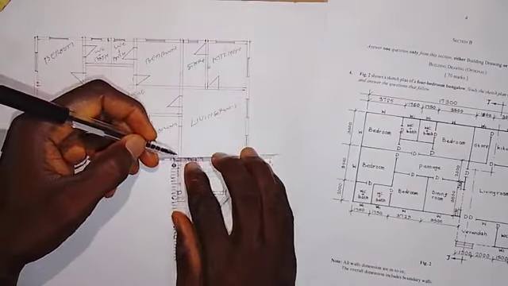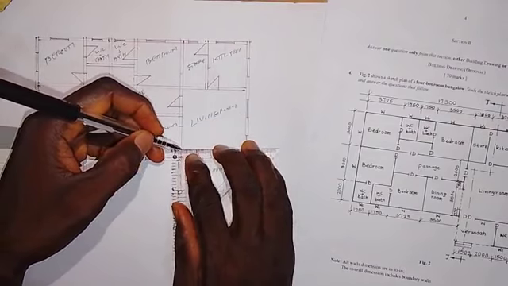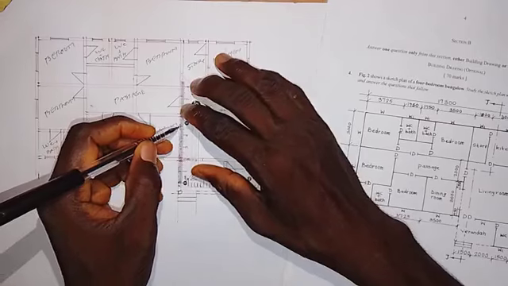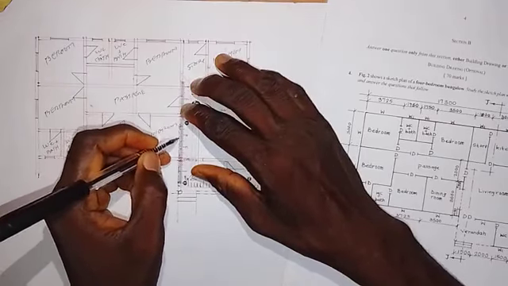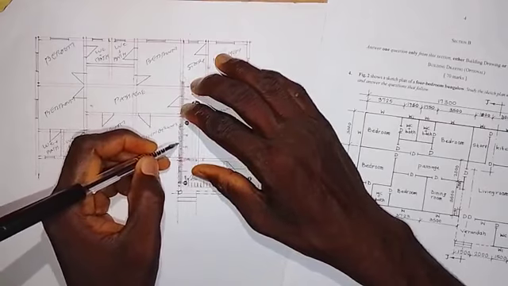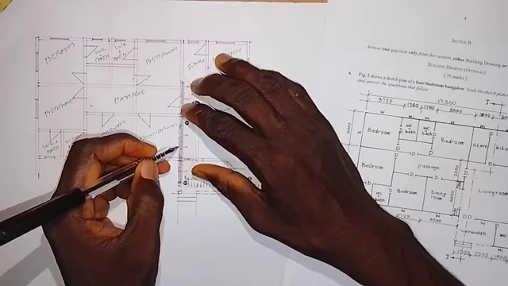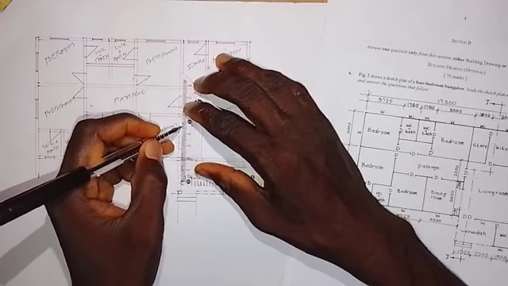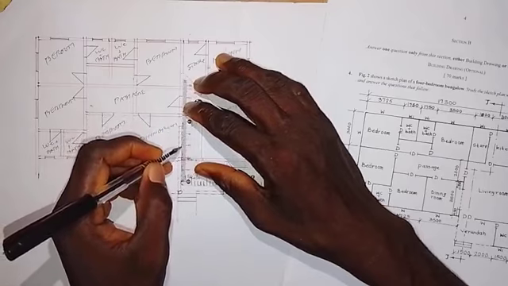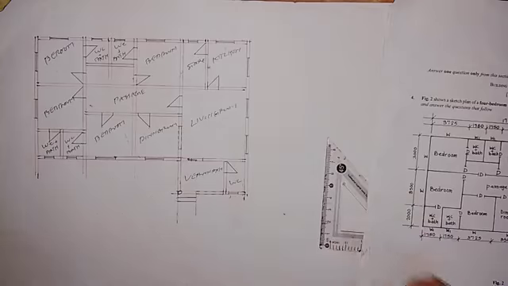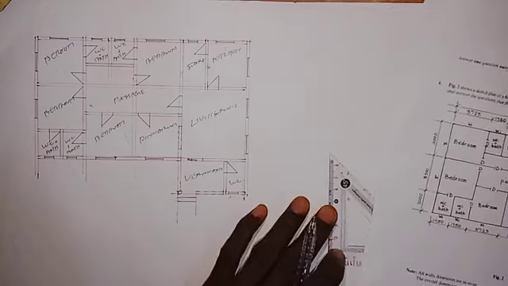Okay, so the beam is now between these two. Here we have the beam to the dining. Make a short dashes line as we see it in the sketch plan. This also is a short dashes line for the beam. All right, so we have fixed the beam as we see it there.